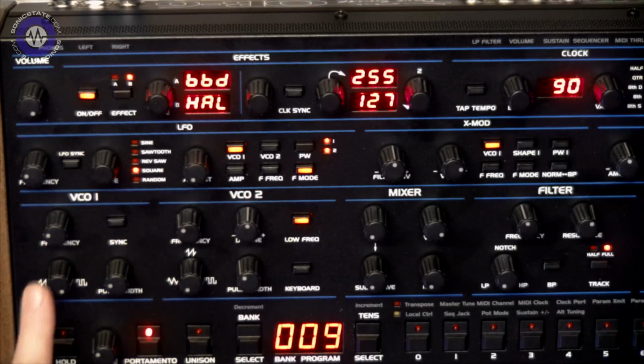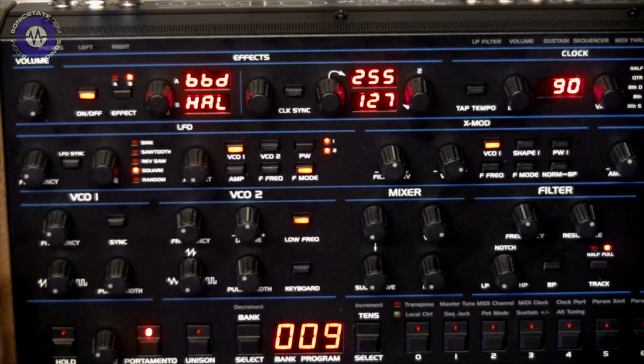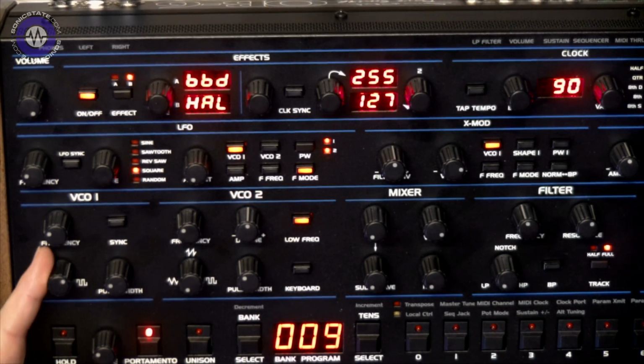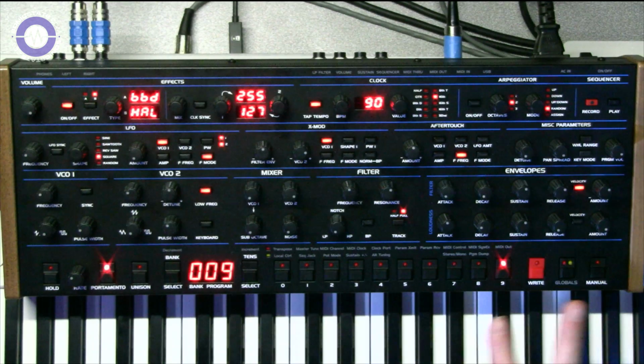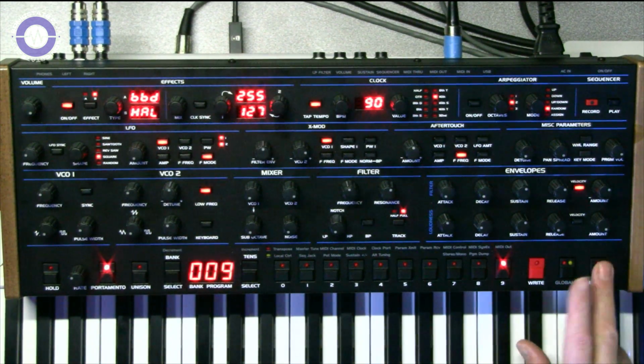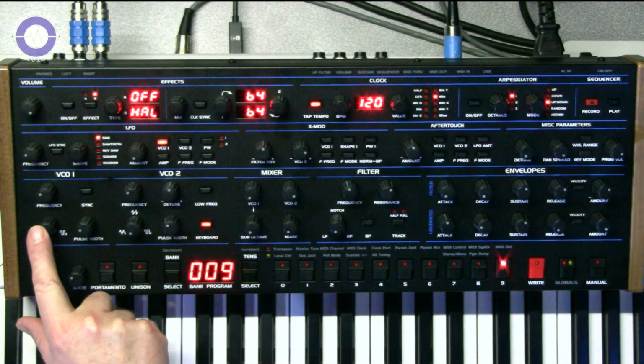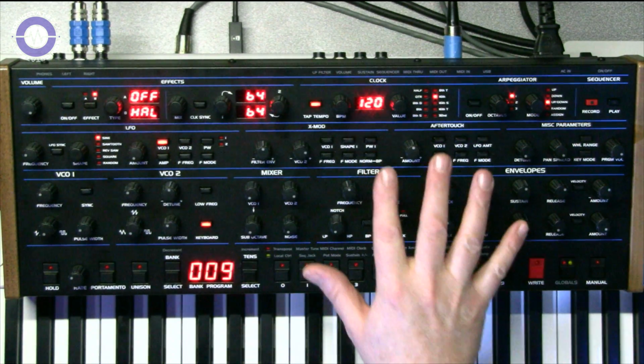So let's take a look at the basic architecture of the synth. If we start here on the VCOs, I've got the ability to bring these up on the scope, so we can take a look at the waveforms. Before I do that, let's go into an init patch mode, and there is a way to do that. You press manual and then right very quickly, and now we just have a simple sawtooth on VCO 1, a basic vanilla kind of patch.